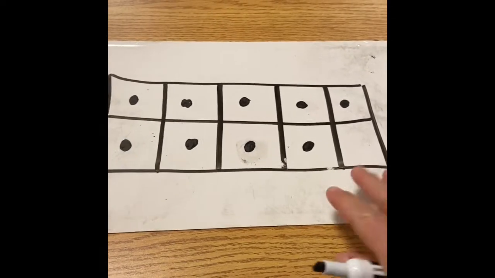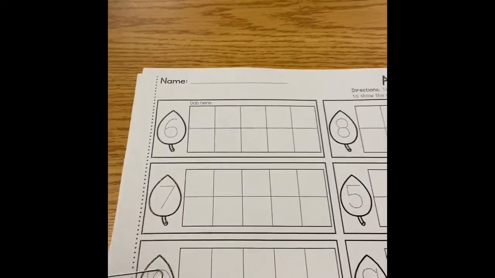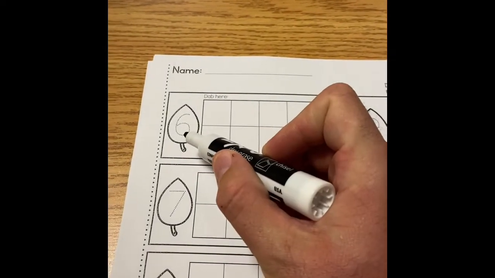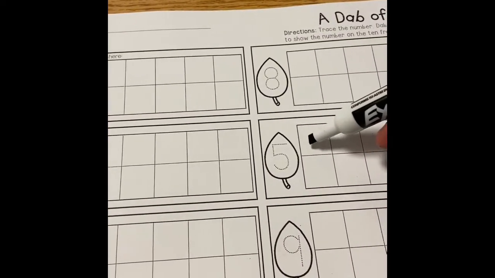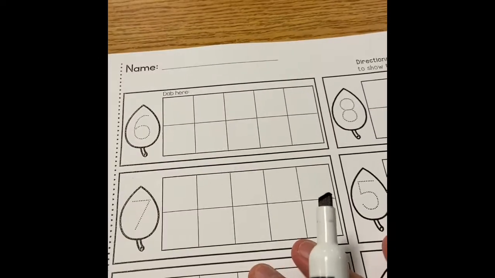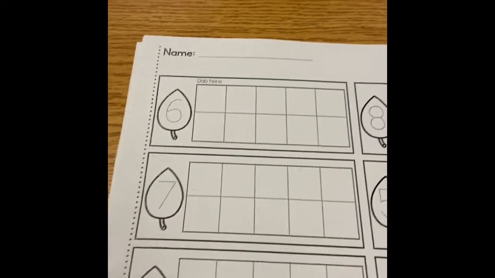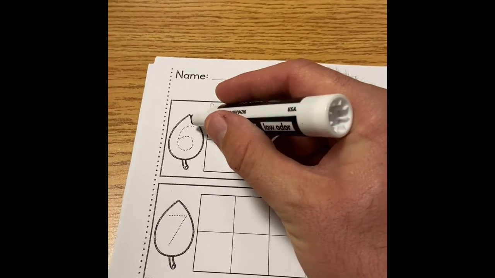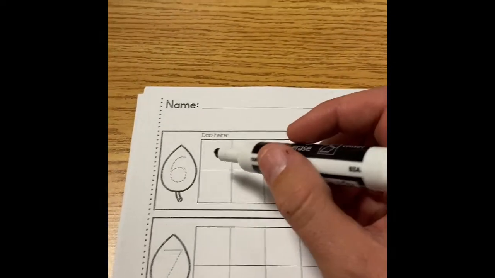Okay? Next, what you're going to be doing for work today, this one we're going to do together though. Okay? So you have a number. We have 6, 7, and 10. 8, 5, and 9. Okay? So it says trace the number, dab the square to show the number on the tens frame. Okay? So we have a 6 here. So I would trace my 6, and then I'm gonna fill in 6.